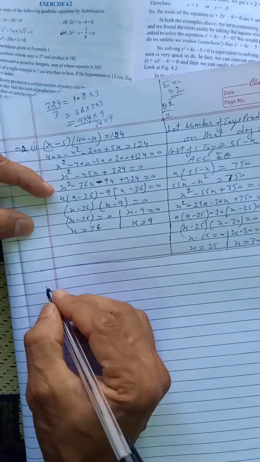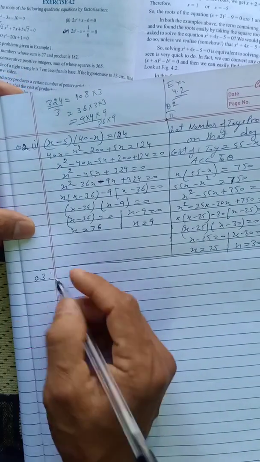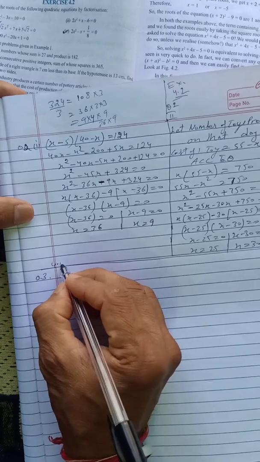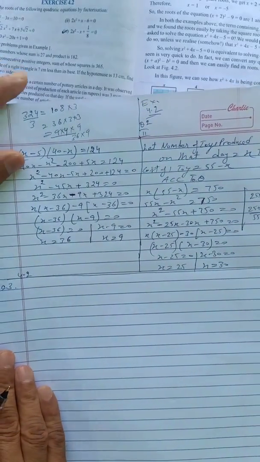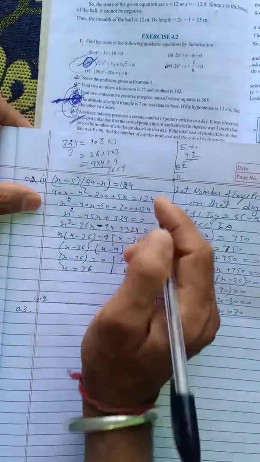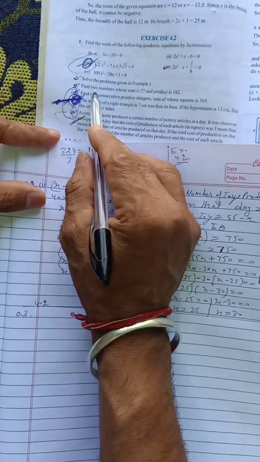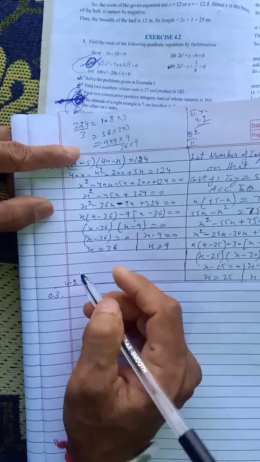Move to question number 3, Exercise 4.2. Find the numbers whose sum is 27 and product is 182.